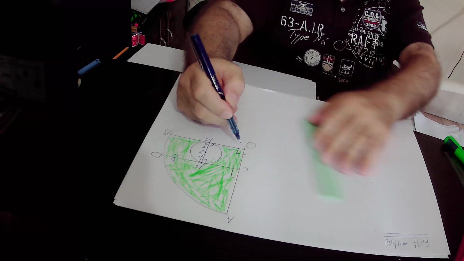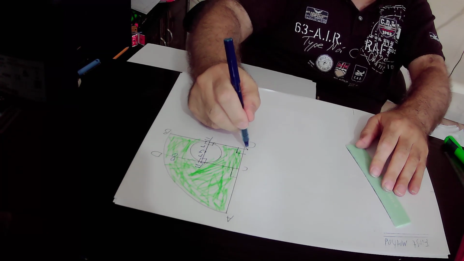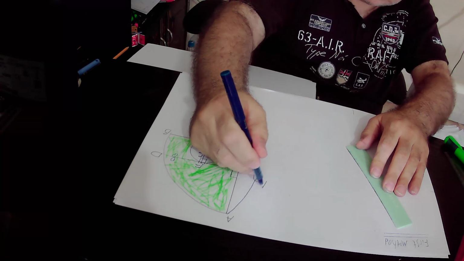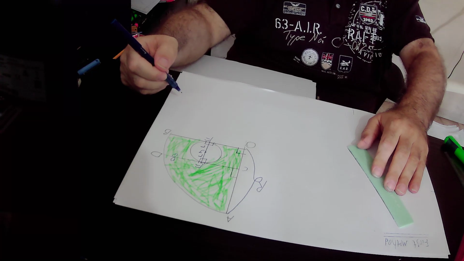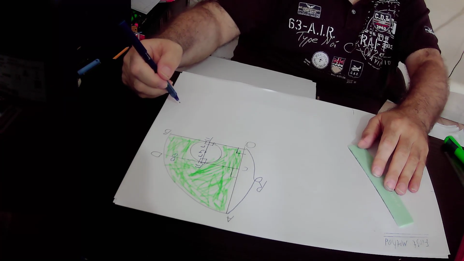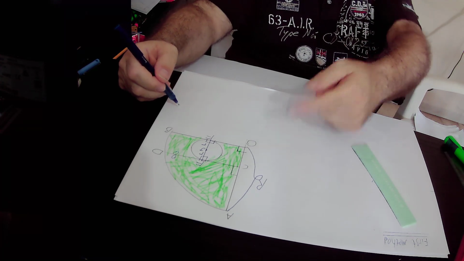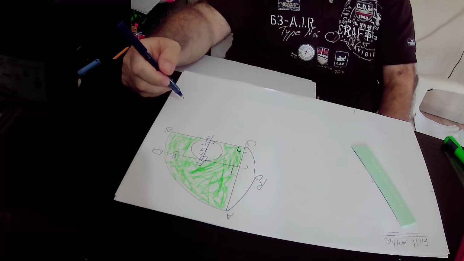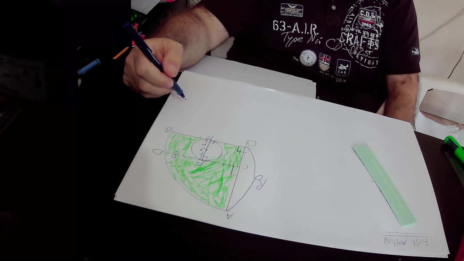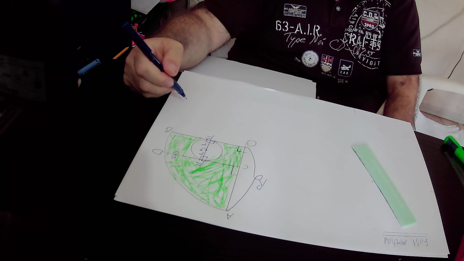And also AO must be the radius of the quarter circle that we will define as capital R. And AO, as a radius of the quarter circle, is absolutely a straight line. Okay, AO as a radius must be a straight line.